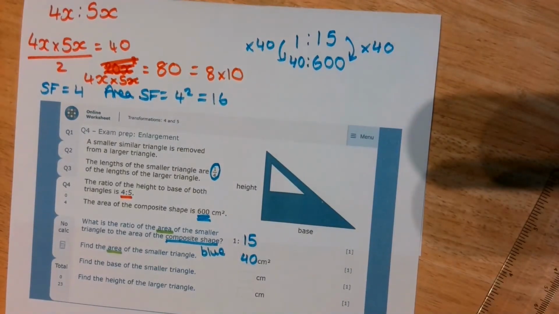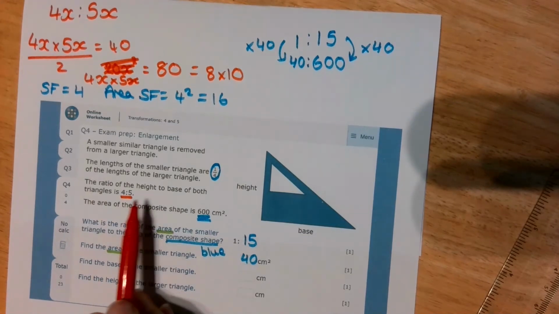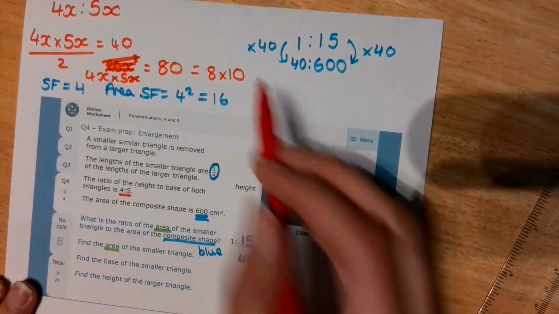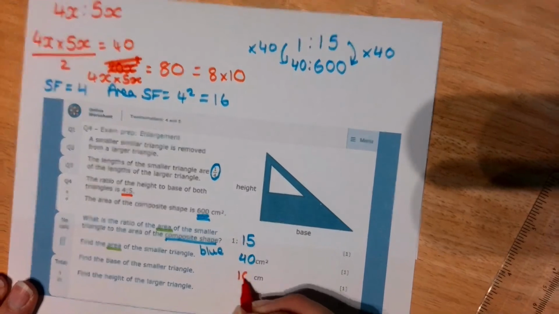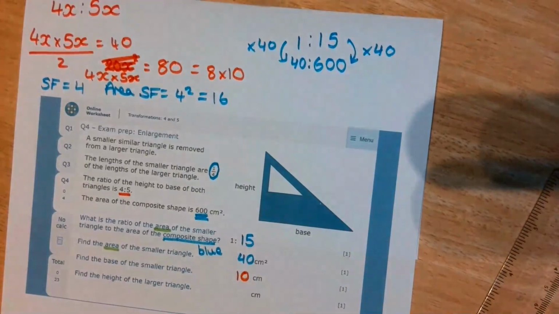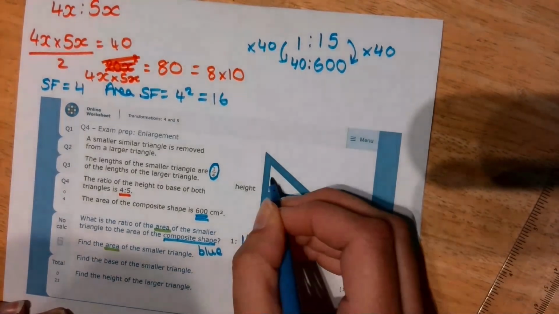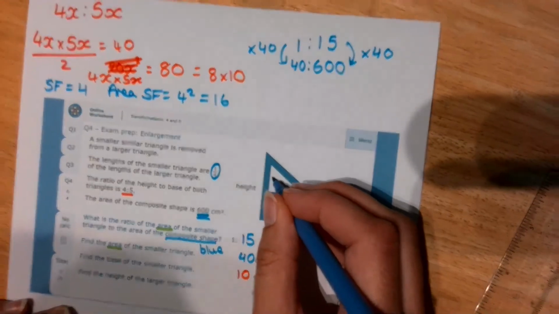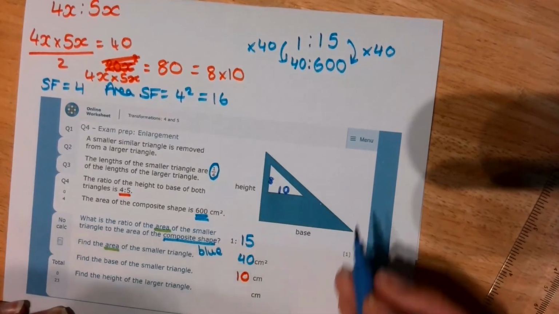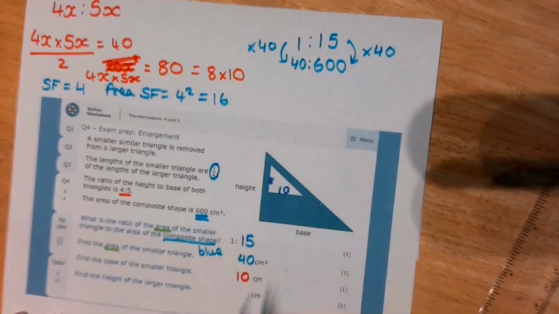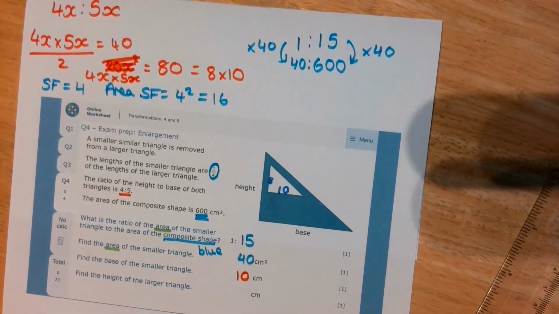Find the base of the smaller triangle. Remember, the base is the larger side. The larger is 10. What would the height of the larger triangle be? Well, we know that the height of the smaller one is 8. No, that's 8 and that's 10. We know that the larger triangle is 4 times bigger. So instead of being 8 tall, it's going to be 8 multiplied by 4, 32.